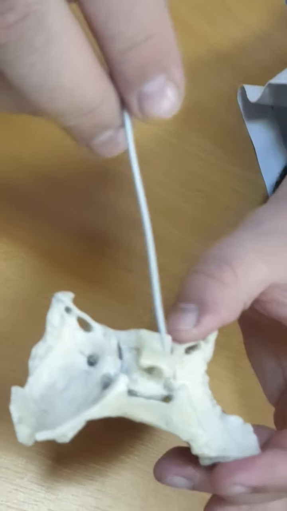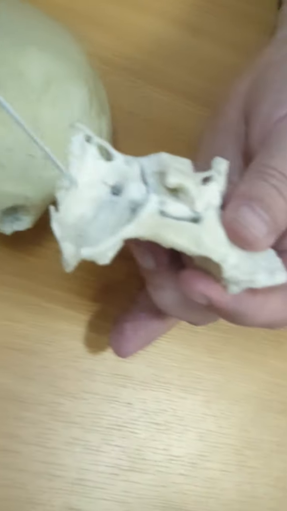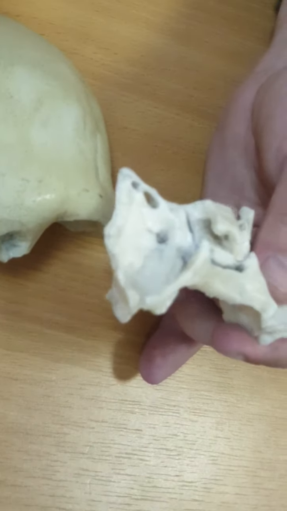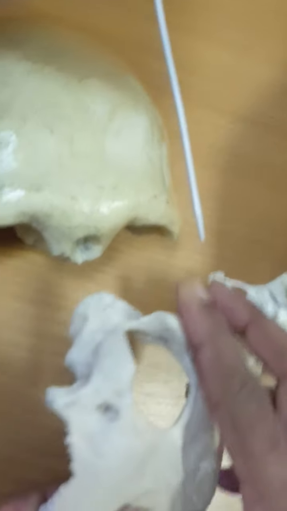So how to know whether this is medial or lateral? What medial? The wings? Both wings are lateral, because this is the medial part of the base of the skull. That is this and this. Of course, it is lateral. Here and here.